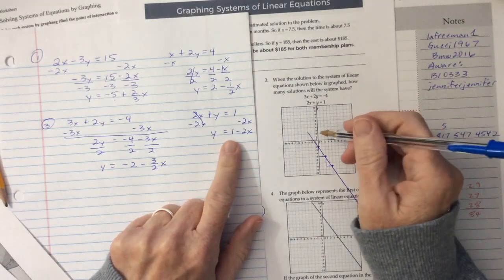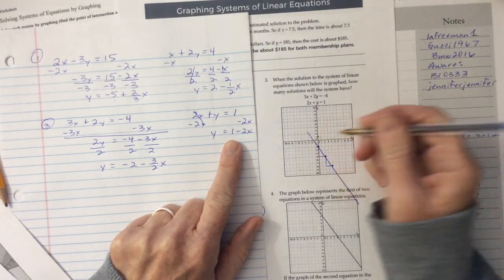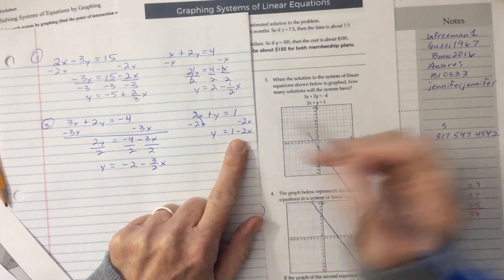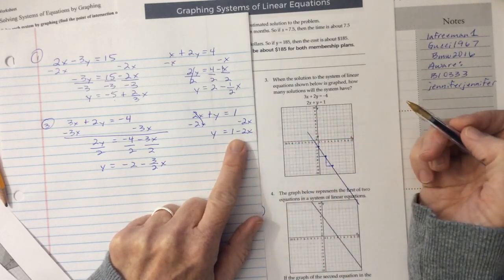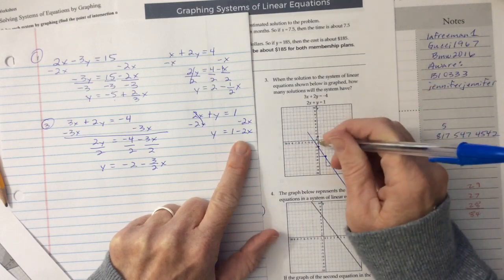The next one, we know that the y-intercept is at 1, and this is also a negative slope. So we're going to go down 2, over 1.